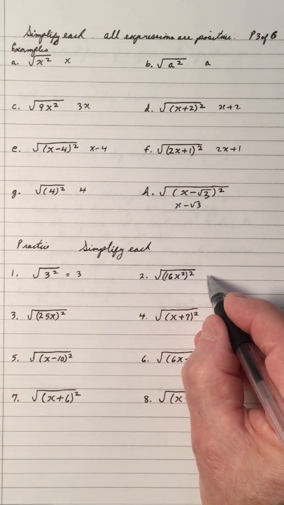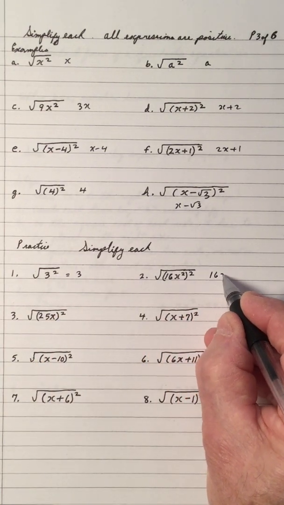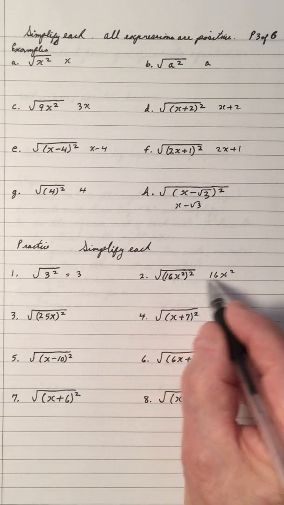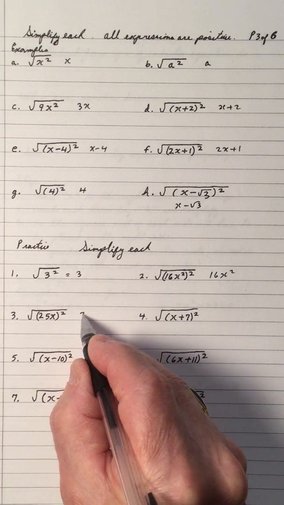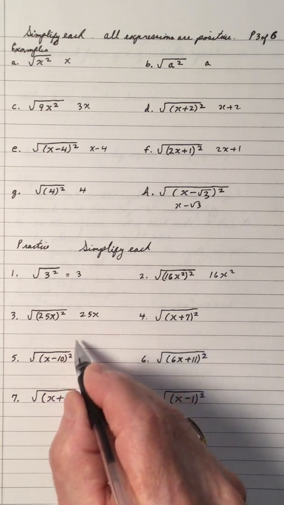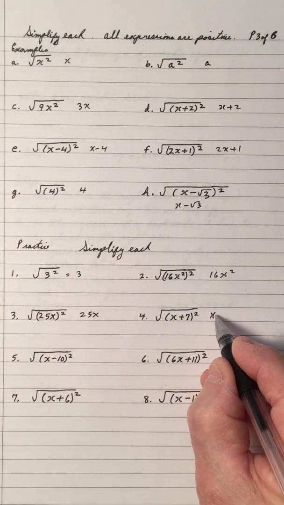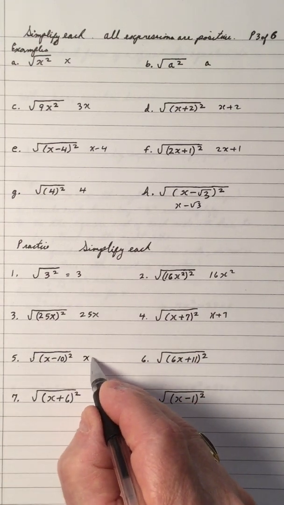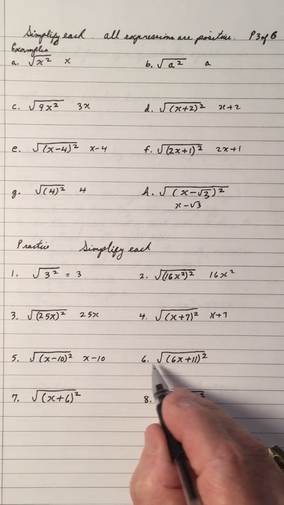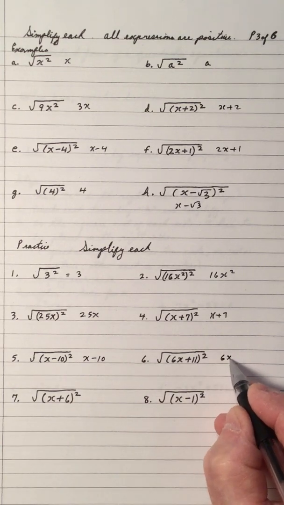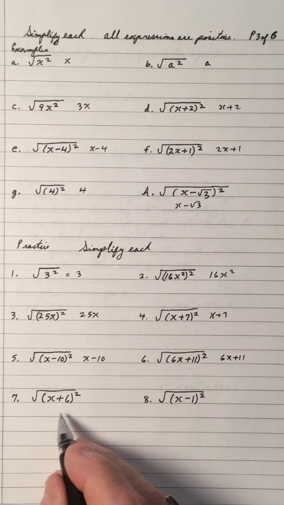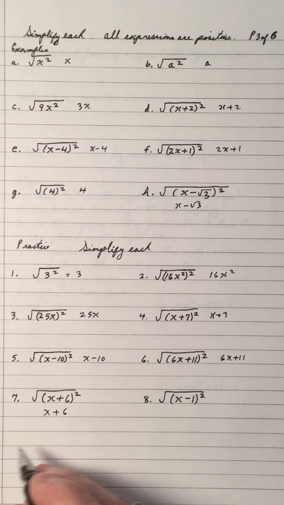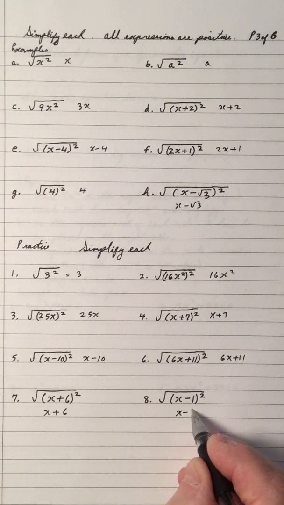This one is 16x squared, because the square root of that square, they cancel, and you get 16x squared. This one is 25x. This one is x plus 7. Number 5 is x minus 10. Number 6 is 6x plus 11. And number 7 is x plus 6. And number 8 is x minus 1.